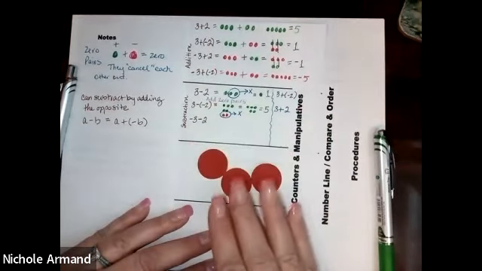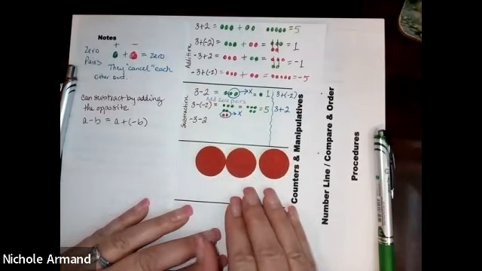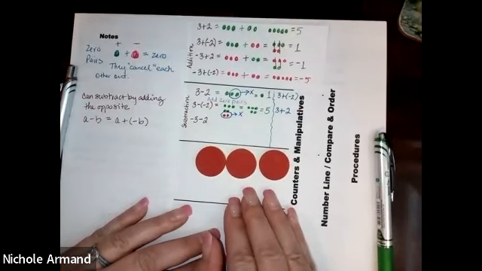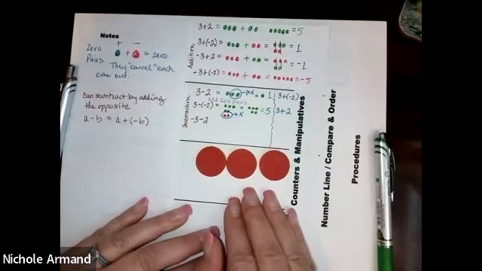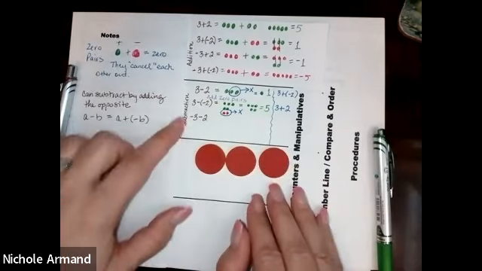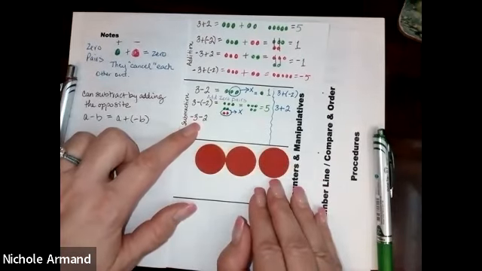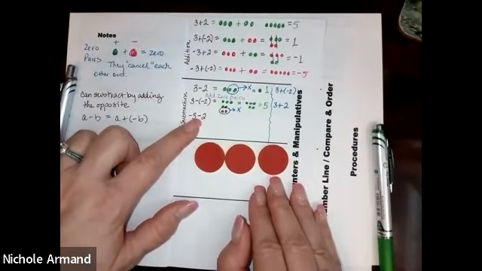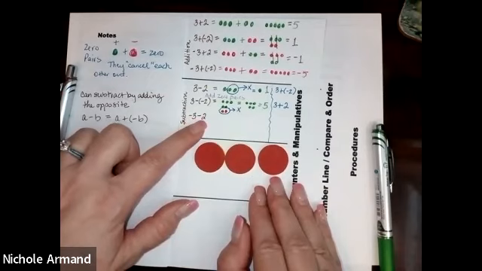No, this is not quite how I wanted to explain this one. Excuse me, I just misspoke. I want to remove 2 positive counters.